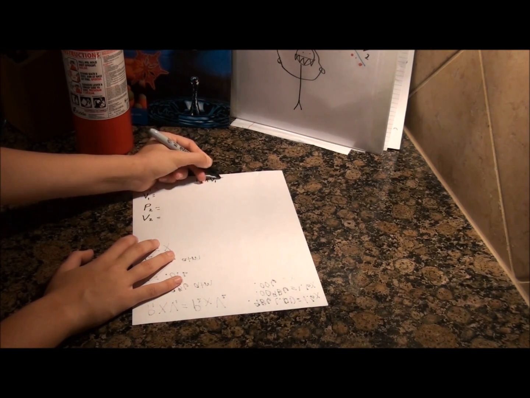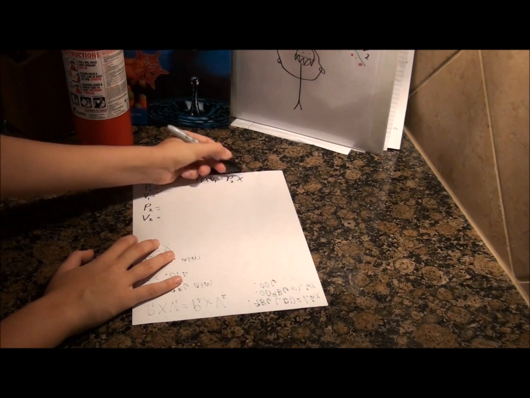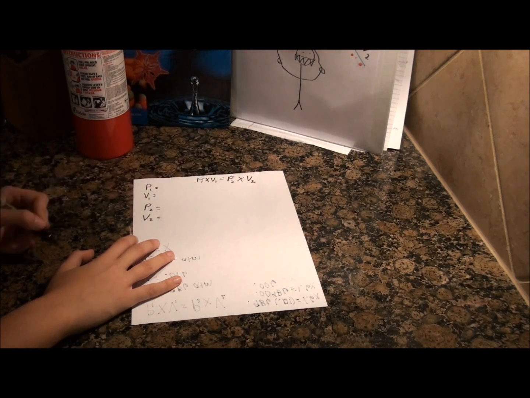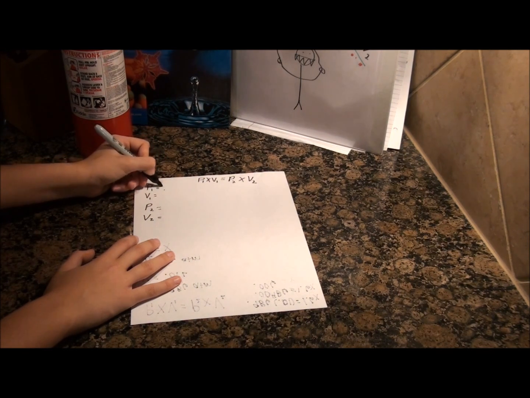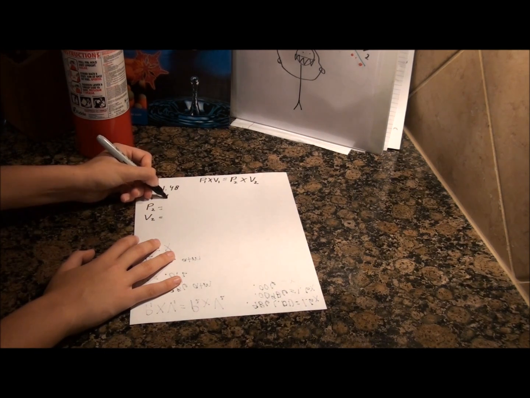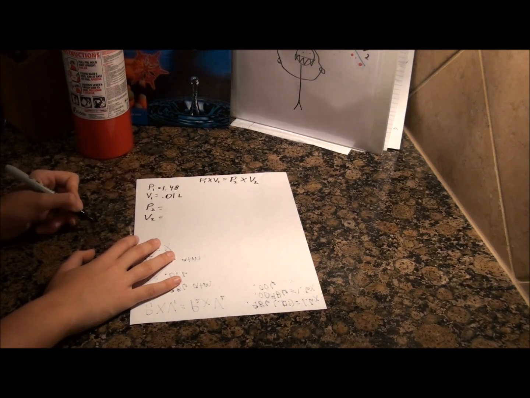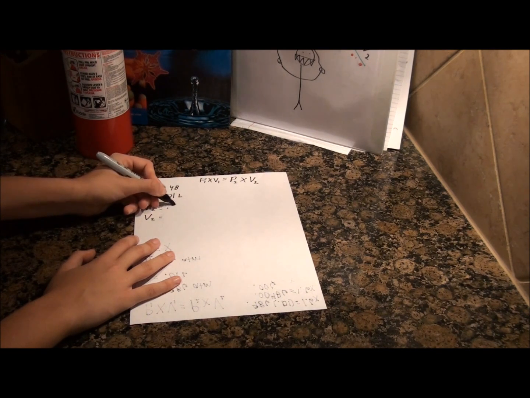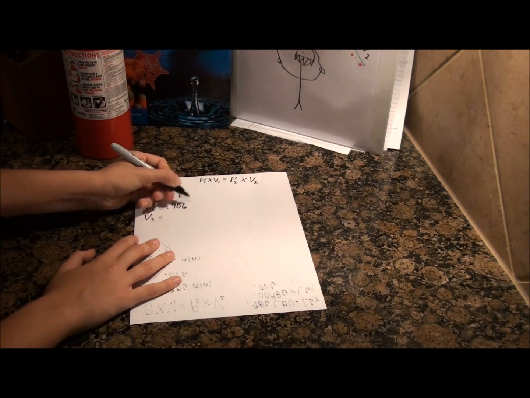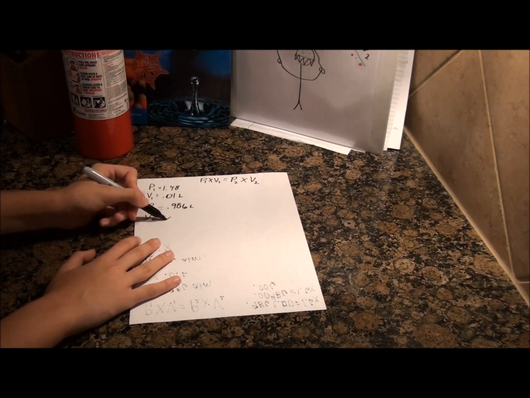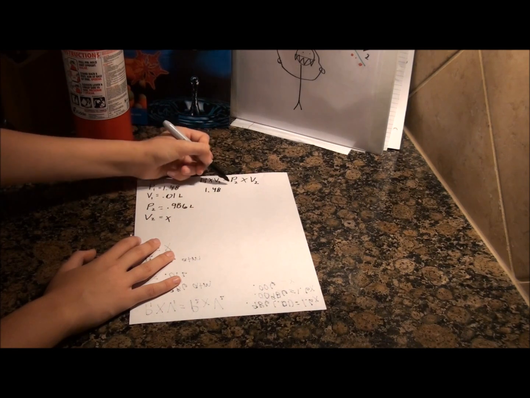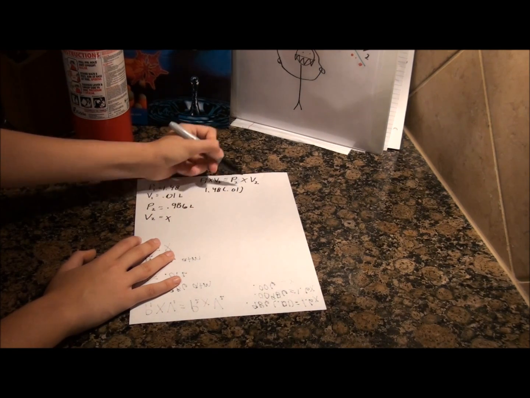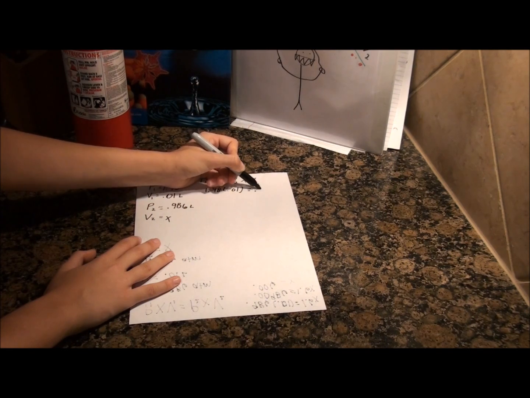P1 times V1 equals P2 times V2. P1 is equal to 1.48 atmosphere. V1 equals 0.01 liters. P2 equals 0.986 atmosphere. And V2 equals X. 1.48 times 0.01 equals 0.986x.